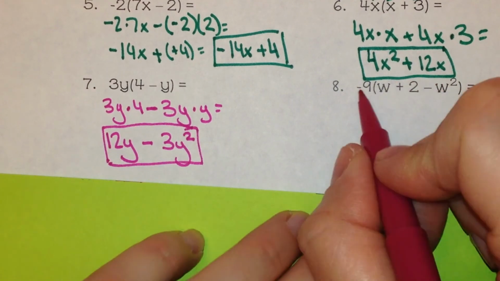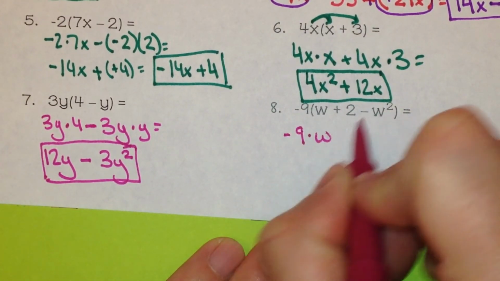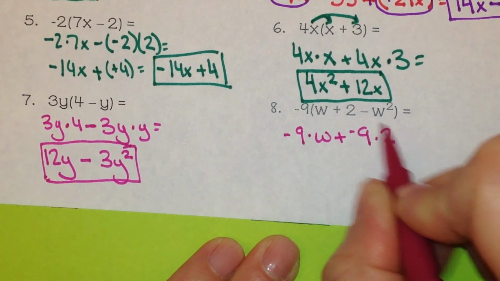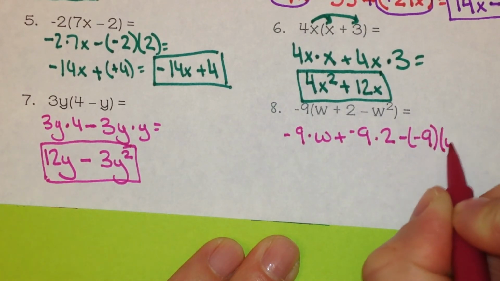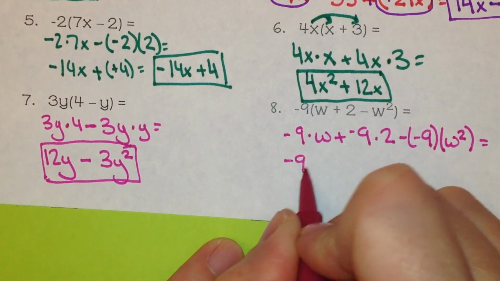And last one, negative 9 times w plus negative 9 times 2 minus negative 9 times w squared. All right, so we have negative 9w.